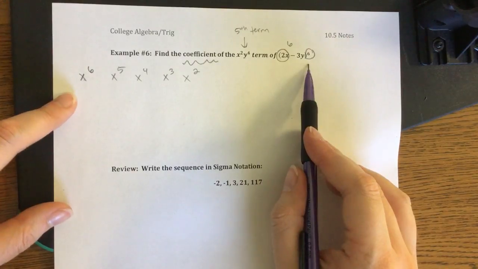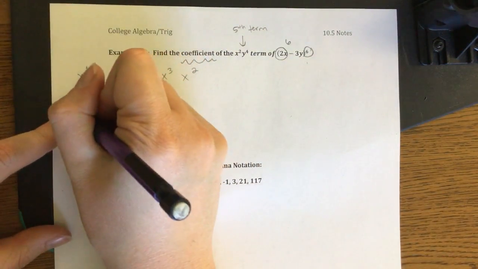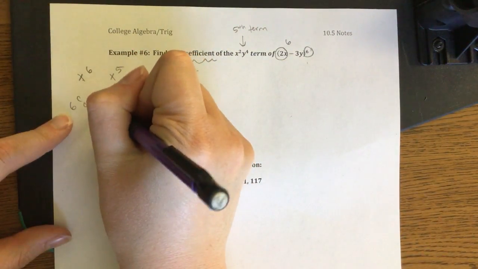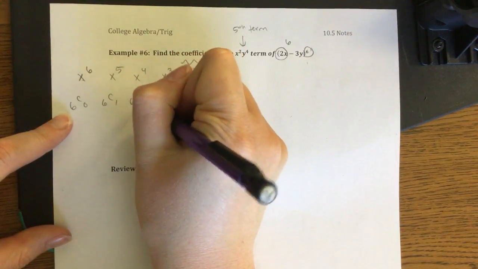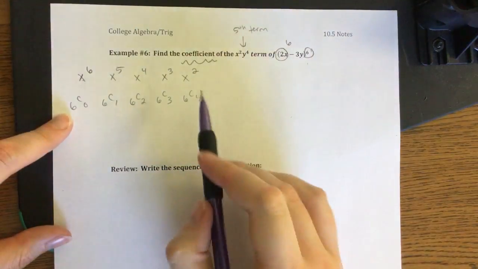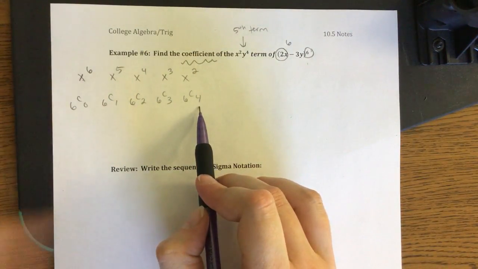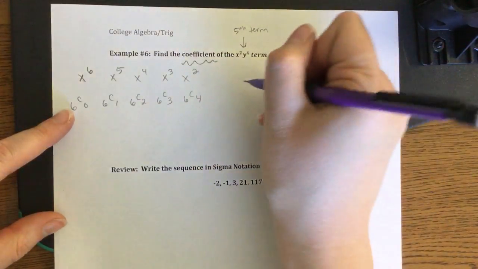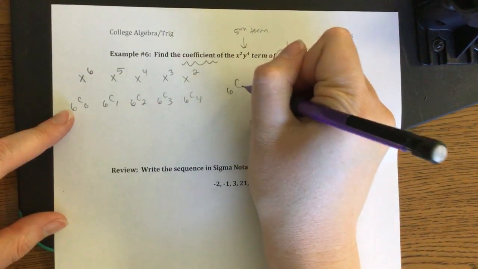Okay, so let's think about it in terms of a combination. Combination, I'm choosing 0, then I'm choosing 1. So ultimately, these don't line up until I choose 4 in order to find the coefficient. So I'm going to go ahead and do that.